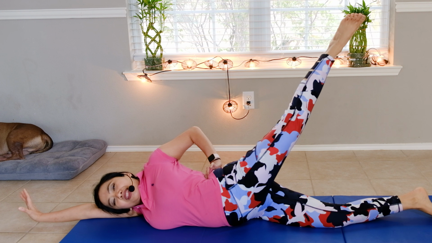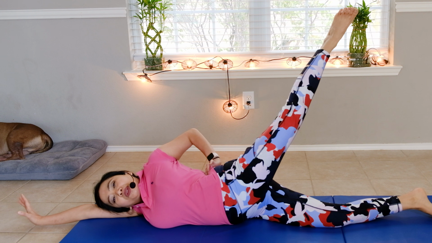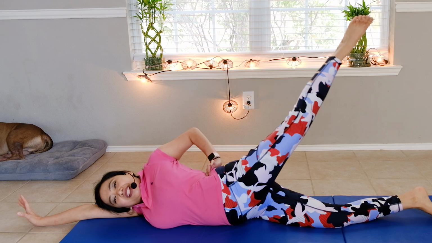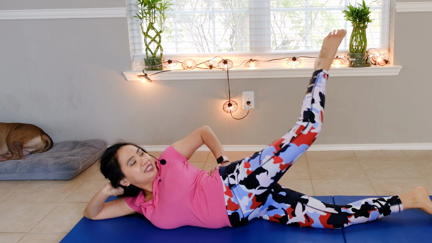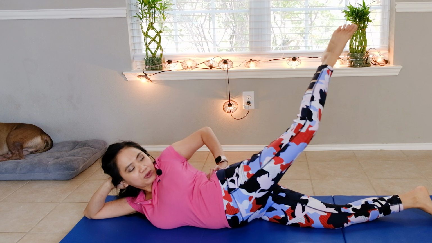The next video will be a follow-along program targeting the gluteus medius, and I will add the TheraBand. So you should bring a TheraBand as well for our progression as you continue doing this daily for a week. And I think you're ready for the progression.